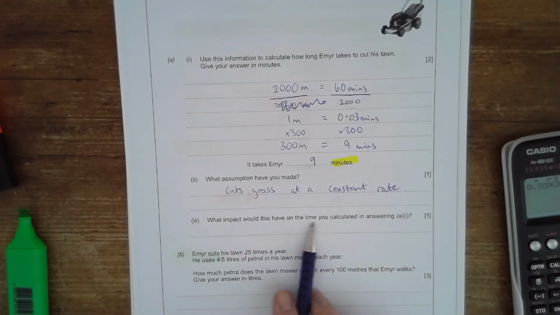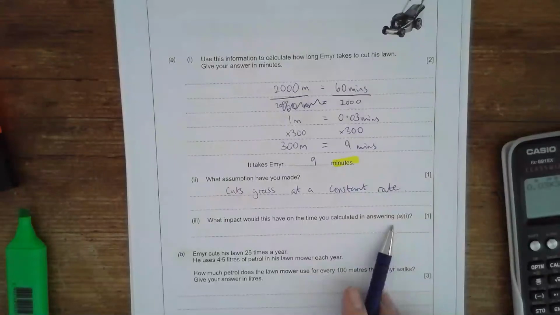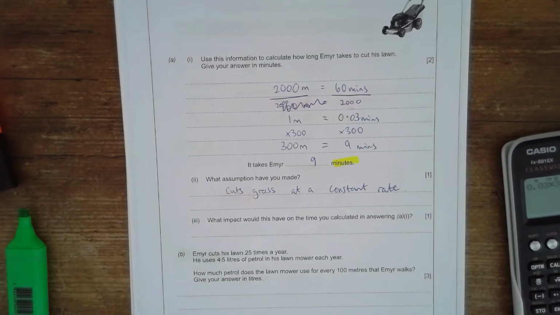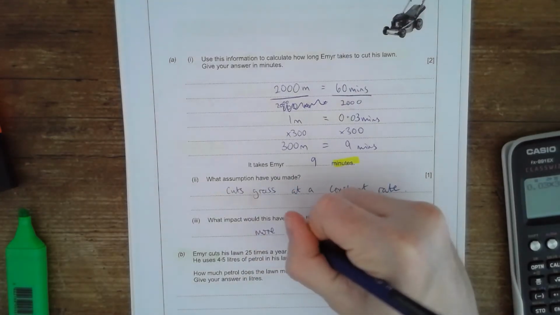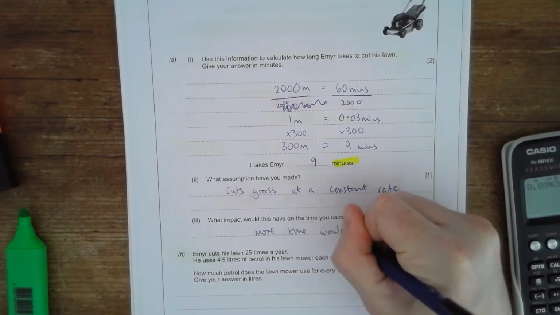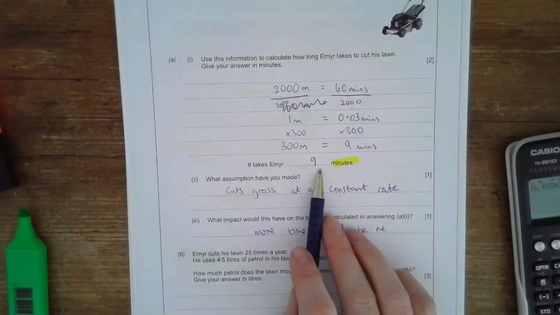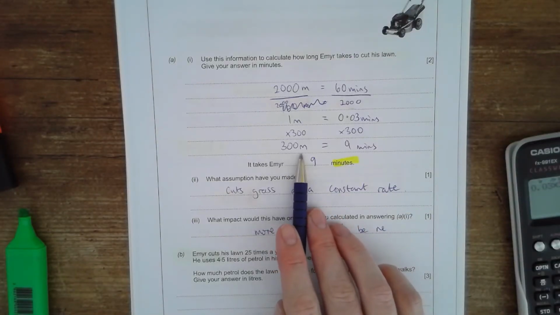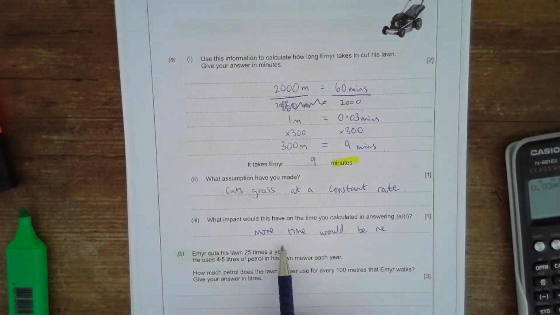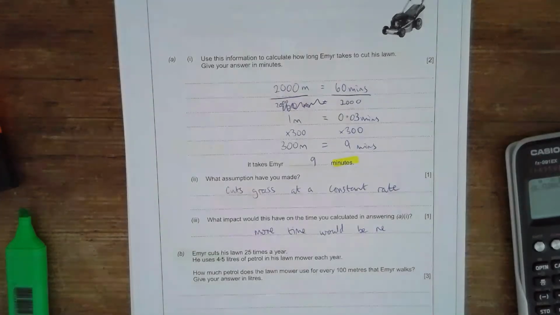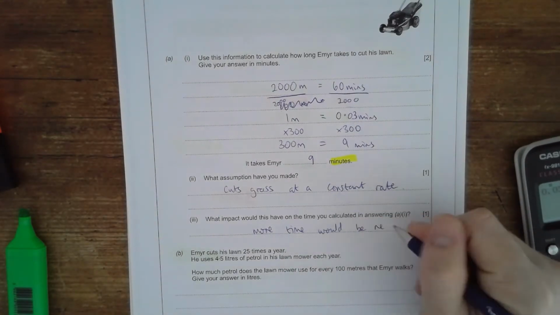What impact would this have on the time that you've calculated? Well, it's very unlikely that by the time I've actually turned around and maneuvered the lawnmower, I'm going to be cutting at exactly the same rate all the time. So more time would be needed. The 9 minutes is basically just saying I'm pushing the lawnmower in one straight 300-meter line, whereas I'm guessing that's not what his garden is. By the time you've turned around and done it in strips, it's more likely to take a longer time. Okay, so more time would be needed.